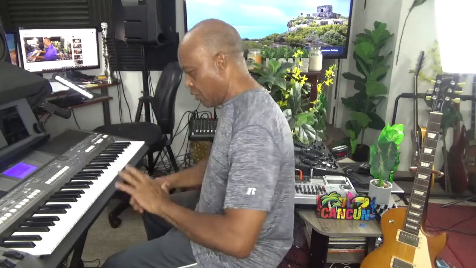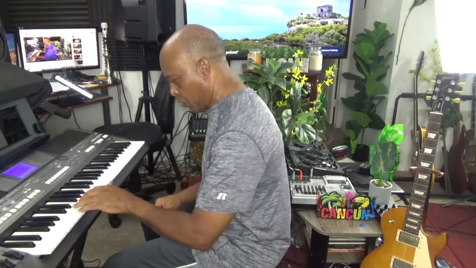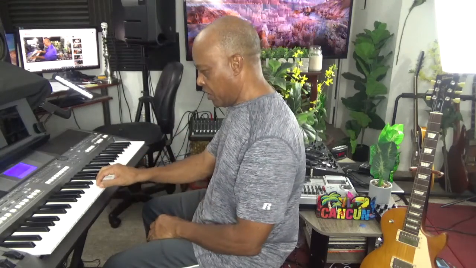Remember, every time I tackle one specific reharmonization, I try to go back to the previous ones to create some kind of link between them, to make it easier for you to understand. So I'm going back to the previous one. Remember, we harmonized melody notes, from C all the way to B flat. Those are the leading voices.